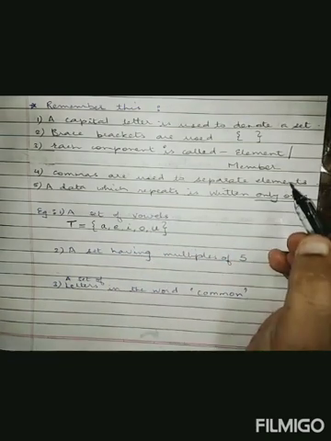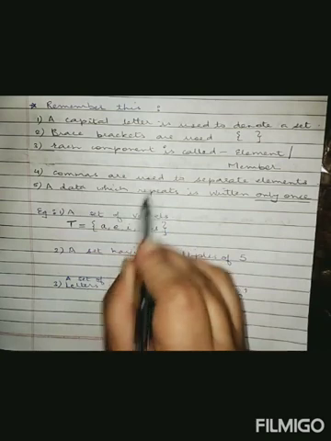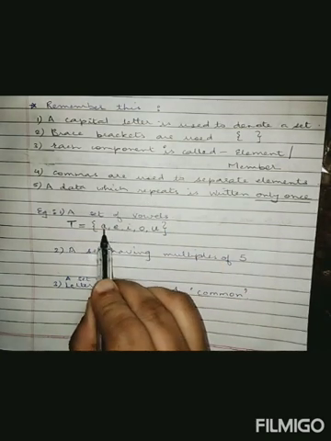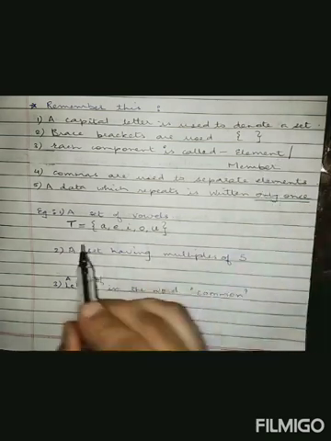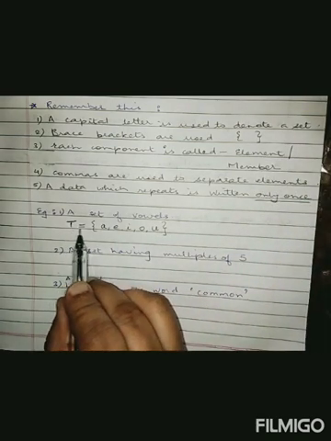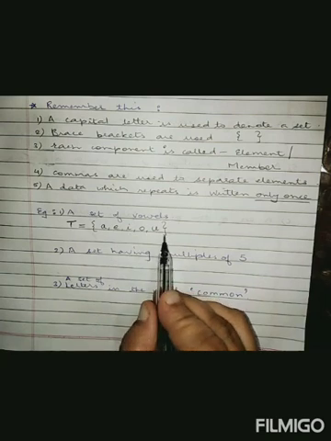Did you observe one thing? That I have used commas to separate these elements. A, E, I, O, U are known as the elements or the members of set T. So T is equal to A, E, I, O, U.